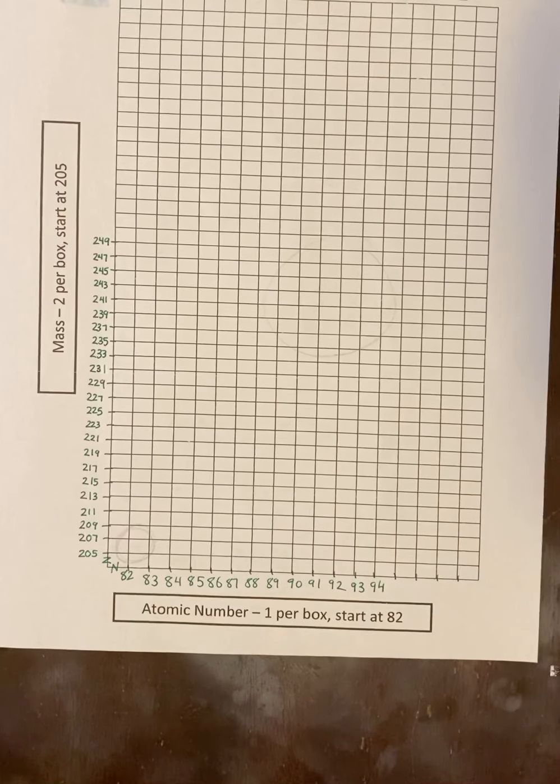You don't need the atomic number, because if I know the symbol, I know the atomic number. It has to be the same. But you do need the mass, because the mass does change things. And then that's what you're going to do for this lab. It's just a little bit more work, and this graph's going to be a little bit busier, but it's pretty much the same thing as the last one.